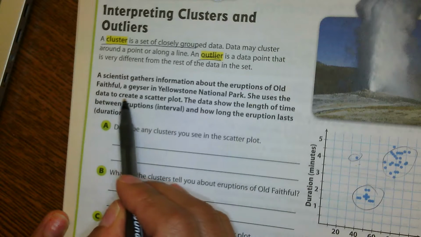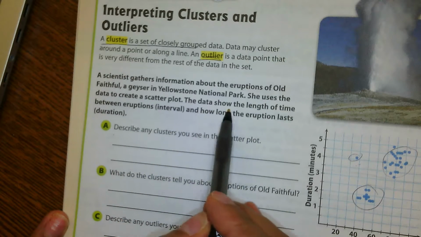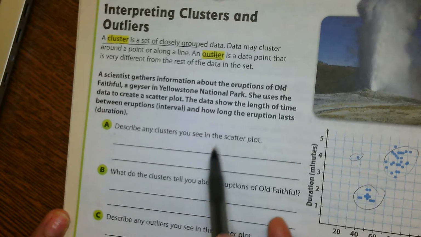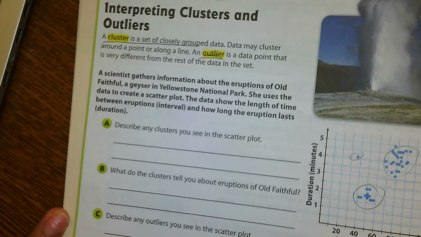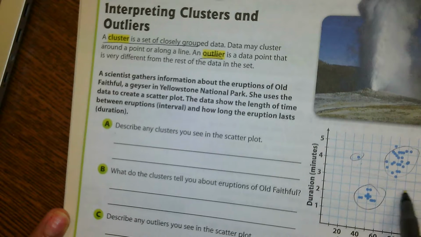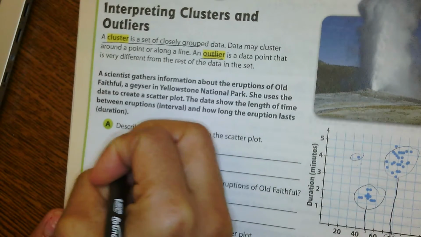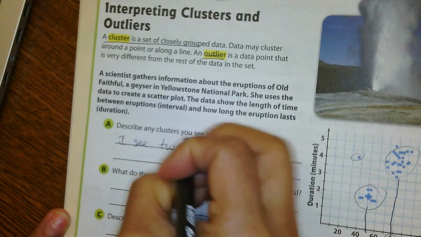She uses the data to create a scatter plot. The data shows the length of time between eruptions, the interval, and how long the eruption lasts. Describe any clusters you see. I see two clusters. I see one around 80 minutes and another one around 50 minutes. I see two clusters.